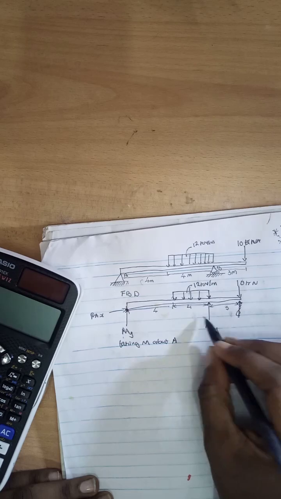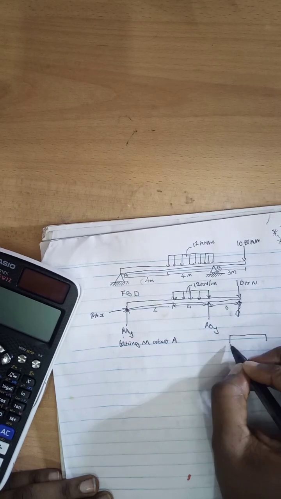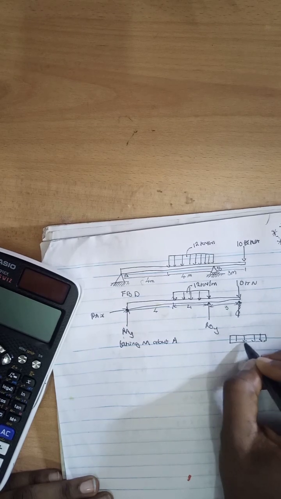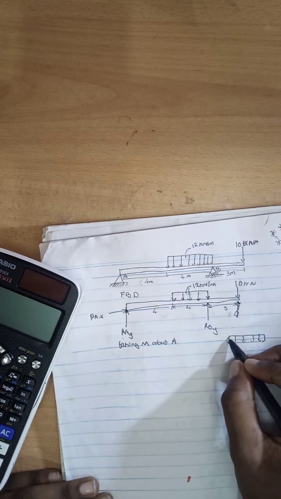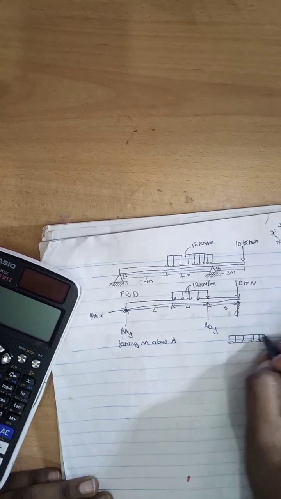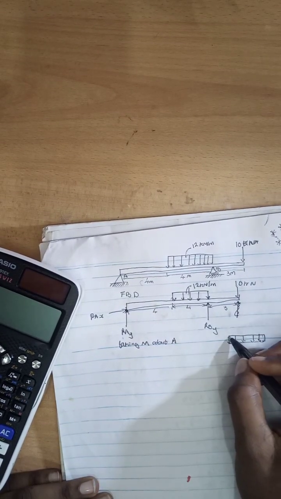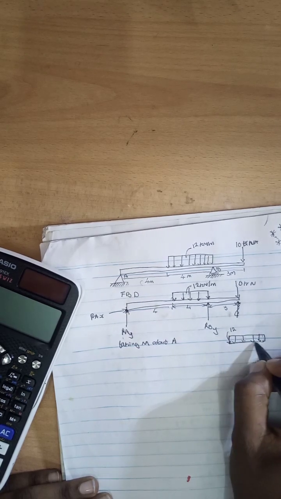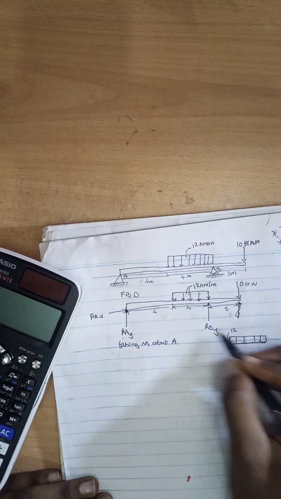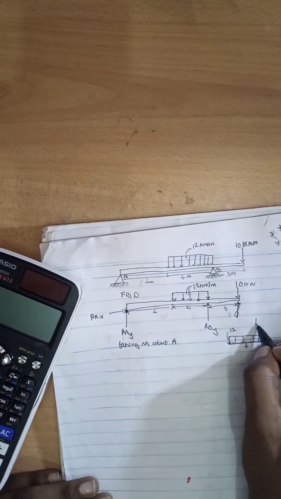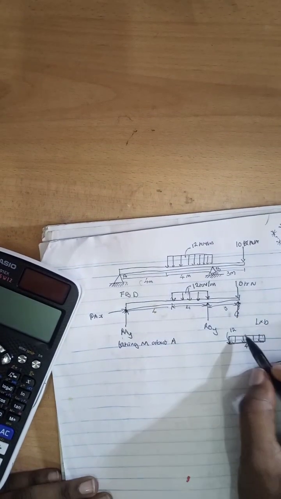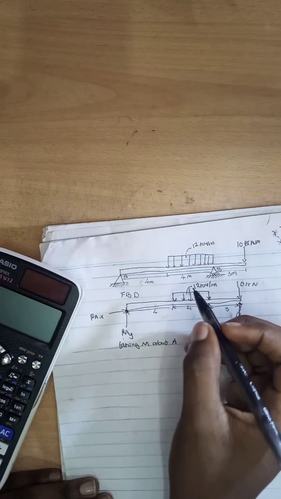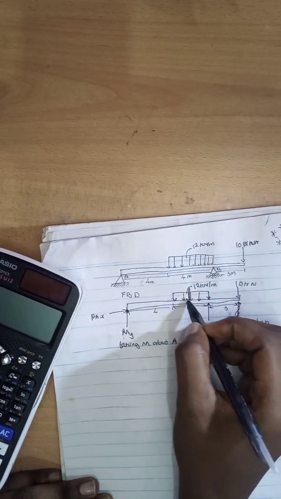The trick is that if you have a UDL like this, it's like a triangle, right? You take the area of this shape, and usually this 12 kilonewton is the base. 12, then times length. The length is 4. So length times breadth, like the area of a triangle, that's 12 times 4. That's going to give us 48. So we have a 48 kilonewton here.